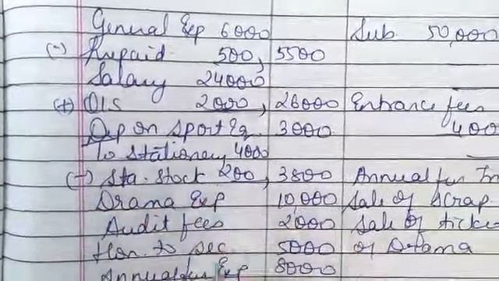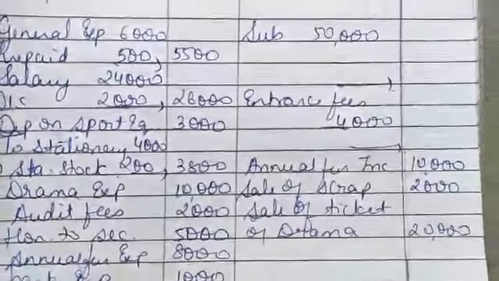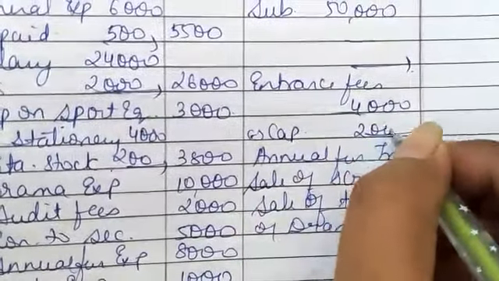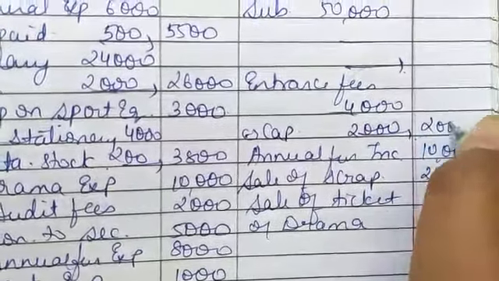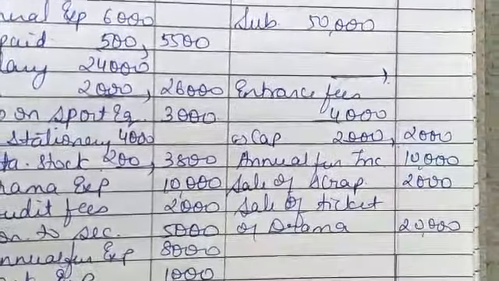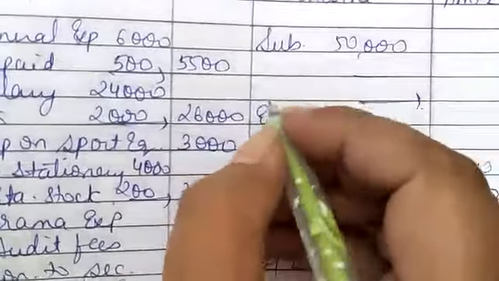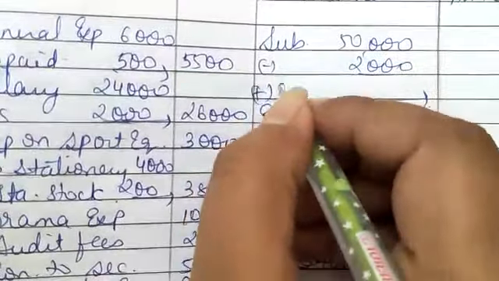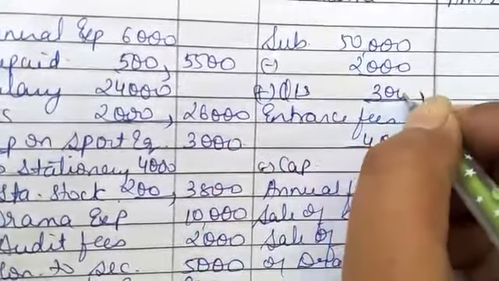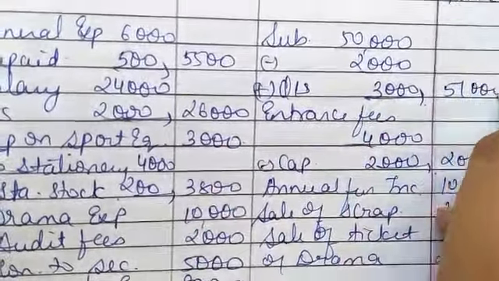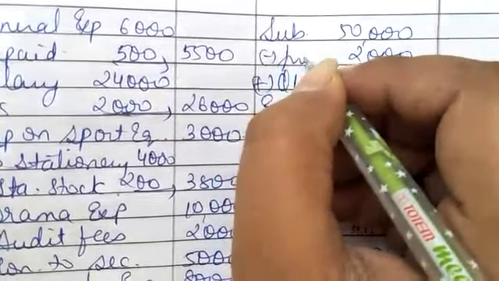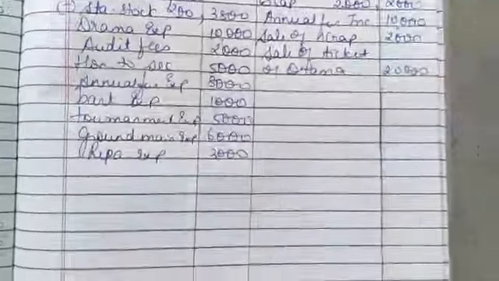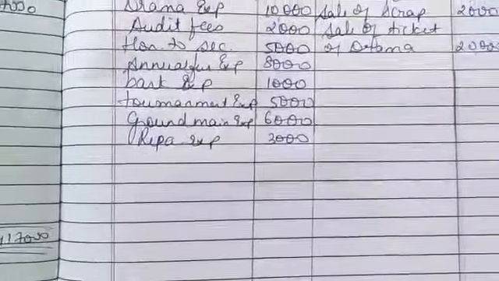Here we will write stationery stock. Then entrance fee capitalized is 2000, means 50%. So outer column remains 2000. Then subscription pre-received is 2000 and outstanding is 3000. So outer column comes to 51,000. This is pre-received. Clear? So with this we have completed our adjustments also for the same.